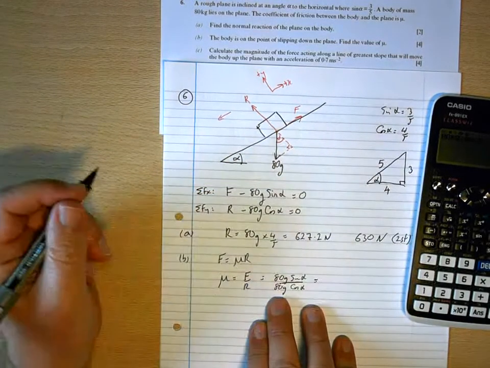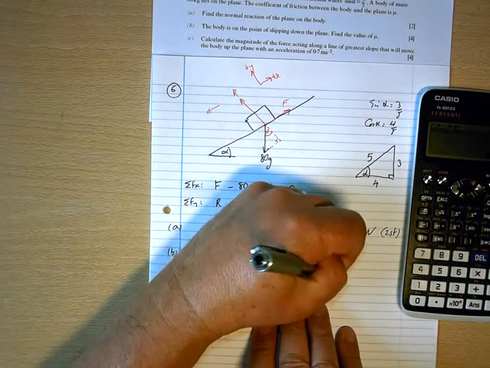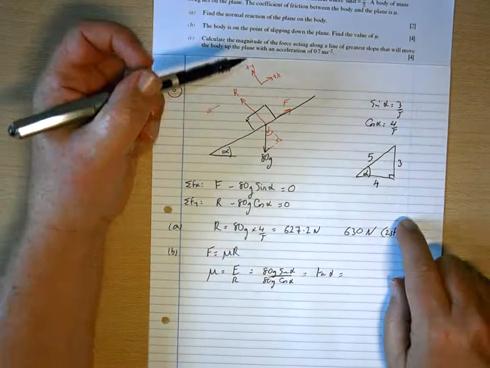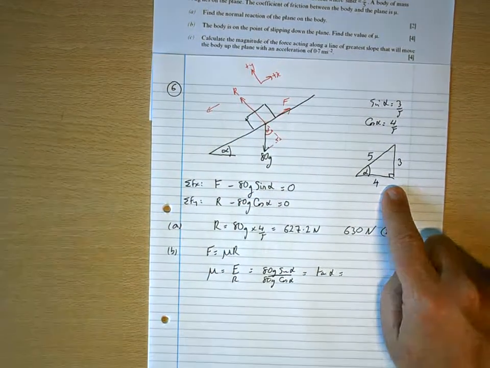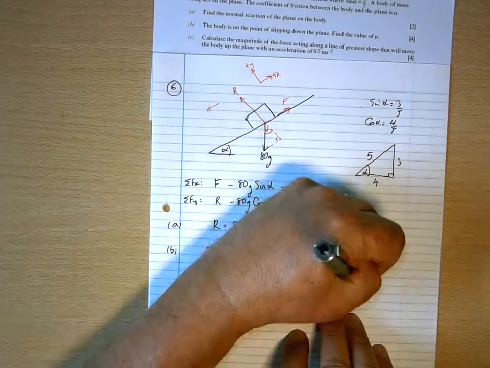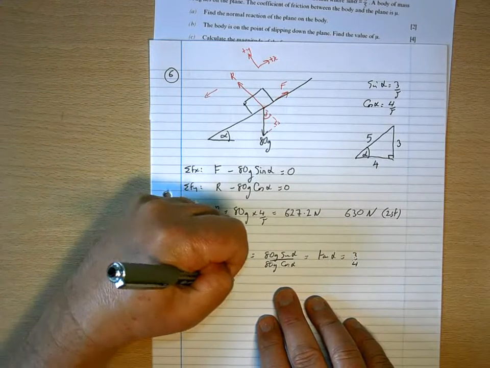The 80g's cancel, and sine over cos is tan alpha, and tan alpha is opposite over adjacent, which is 3/4 or 0.75. So mu is 0.75.